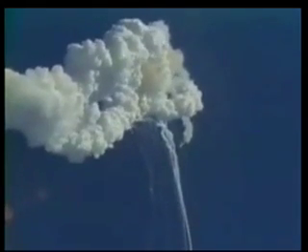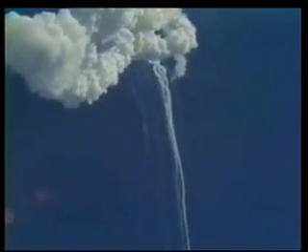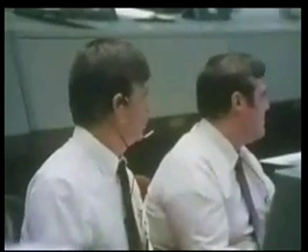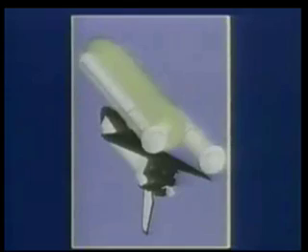Okay, all operators, watch your data carefully. Flight controllers here looking very carefully at the situation. Obviously a major malfunction. We have no downlink. The guidance system showed that the right SRB motion diverged from the orbiter and left SRB, indicating that the lower ET SRB strut was severed or pulled loose.